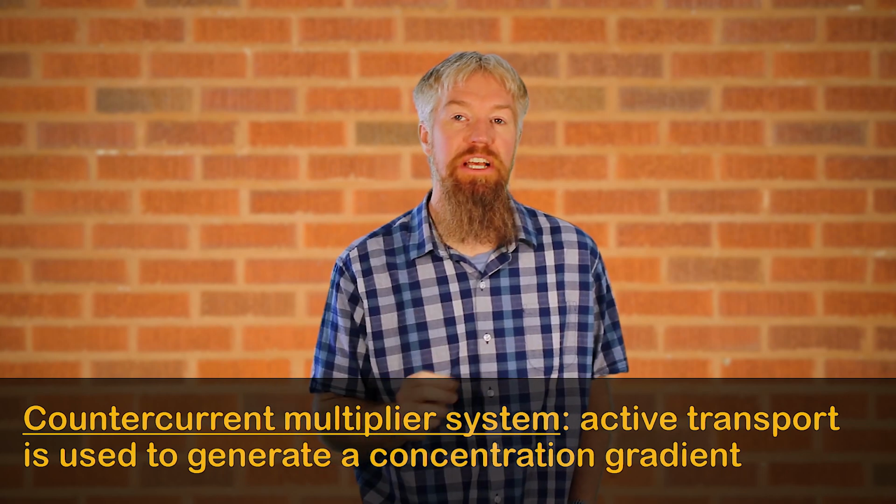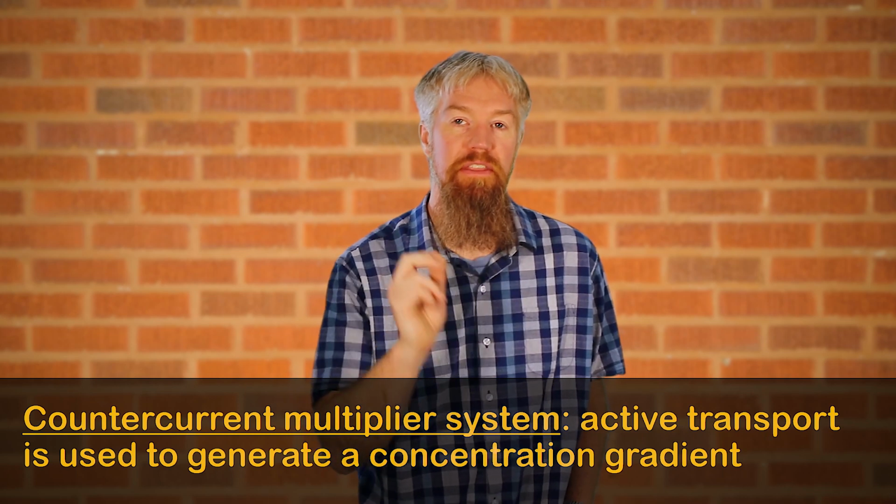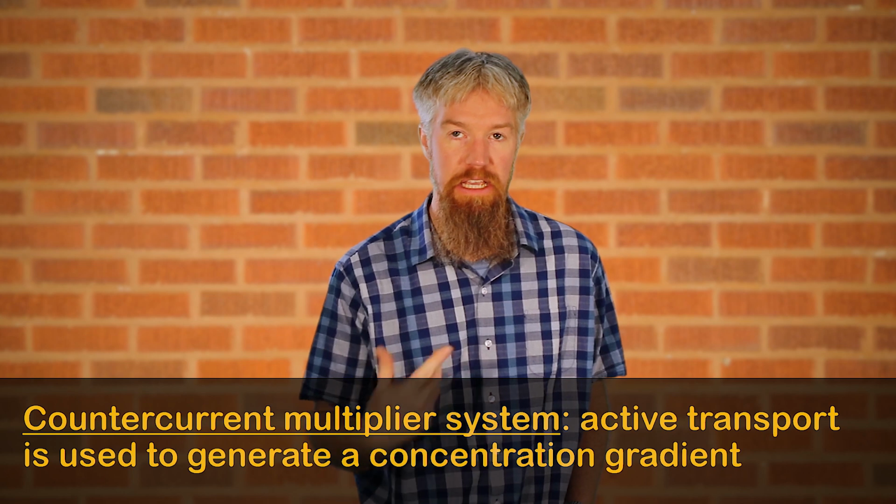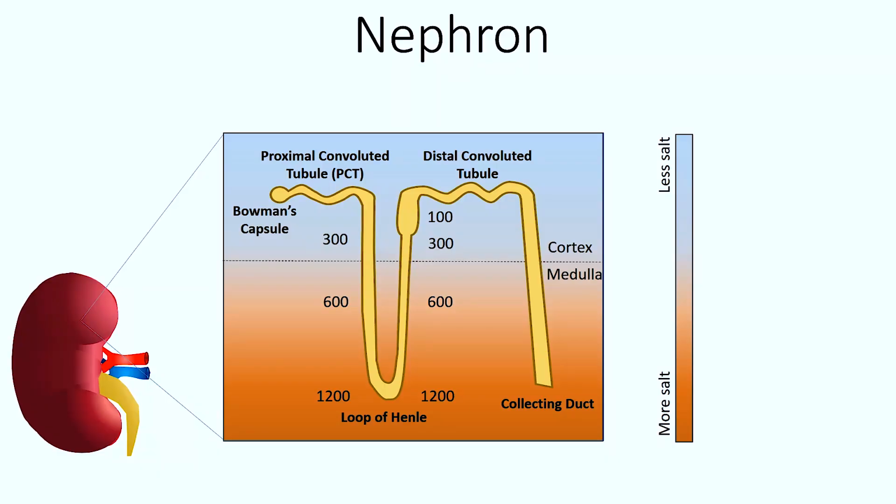That's where you have active transport in one region of the loop of Henle driving the concentration gradient in the entire region. If we were to look at that concentration gradient, we would see near the proximal convoluted tubule that the osmolarity is about 300 milliosmol. That quadruples to about 1200 by the turn of the loop of Henle. It then turns back the other way to get back to 300 once it reaches the thick portion of the ascending loop of Henle. But because of that active transport, it actually gets lower than that, down to about 100 milliosmol. So what's really going on here?